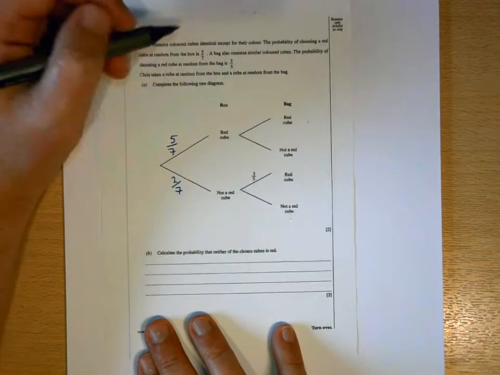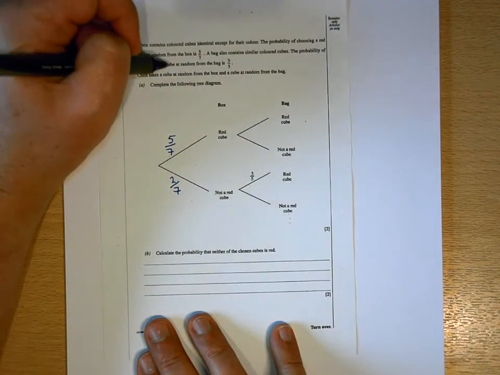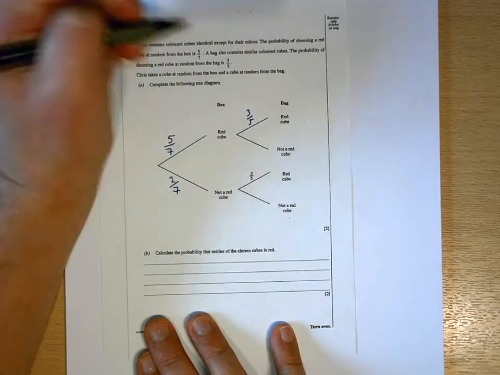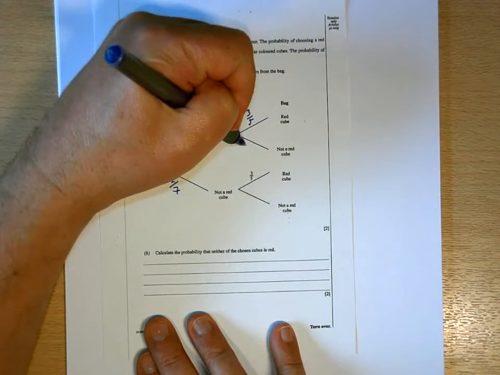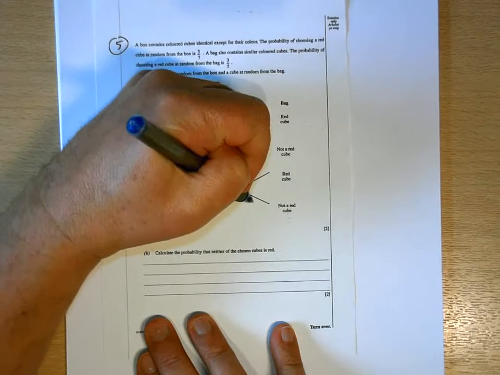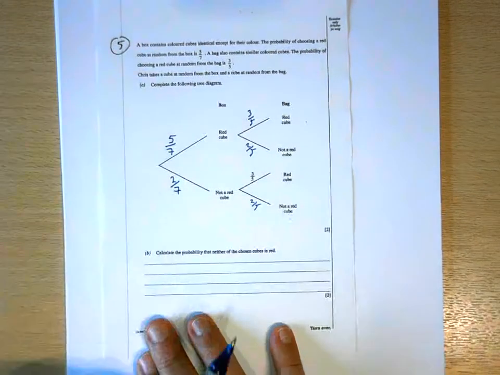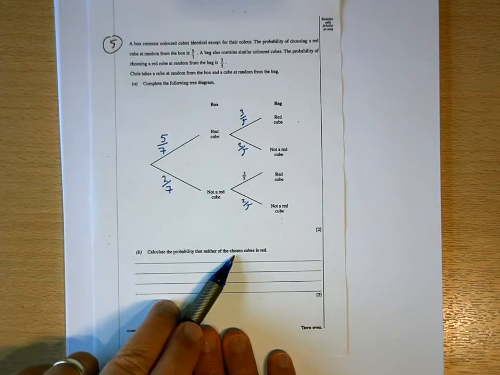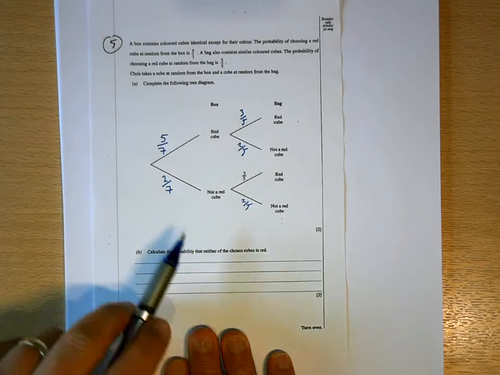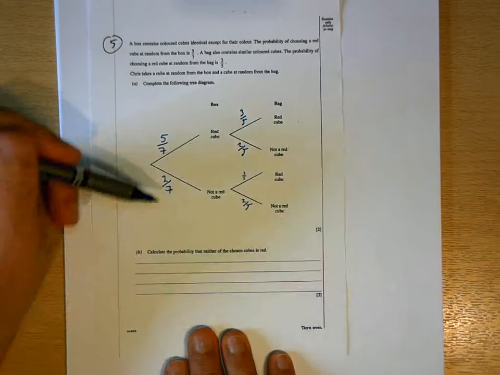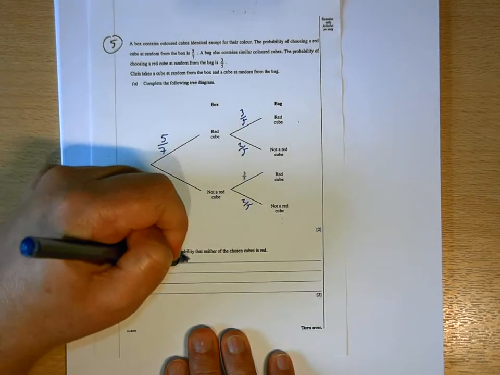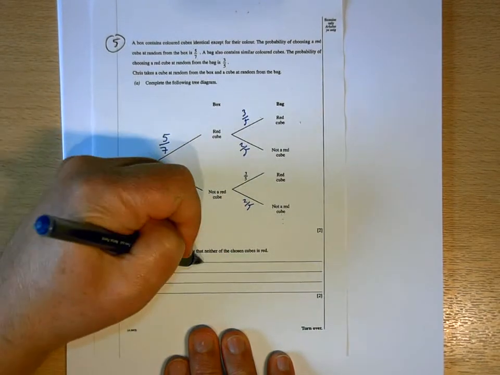For the bag, the chances of choosing a red cube is 3 out of 5. So the chances of not getting a red cube is 2 out of 5. Now we're interested in neither of the cubes being red. So for neither of the cubes to be red, it means the first one is not red and the second cube is not red.